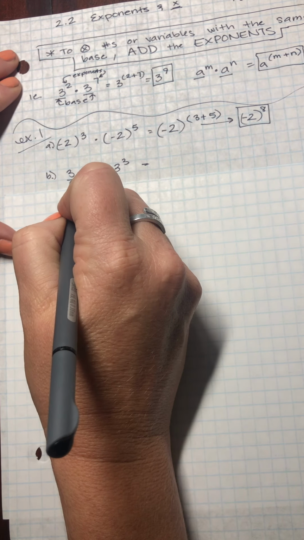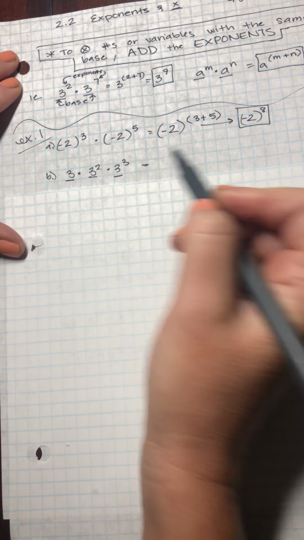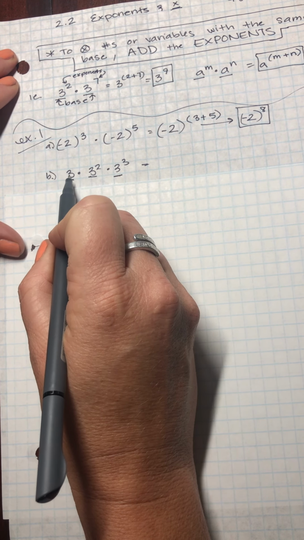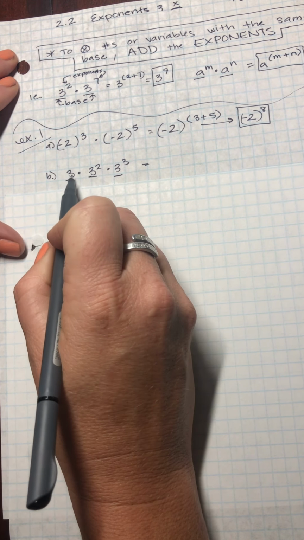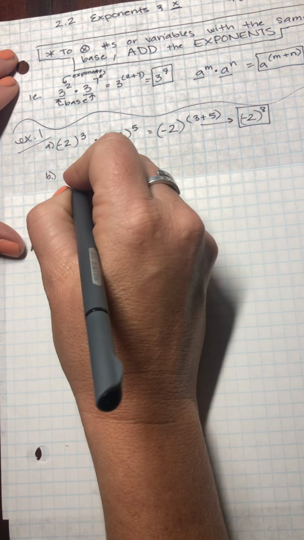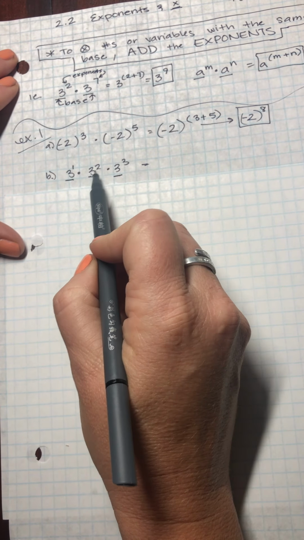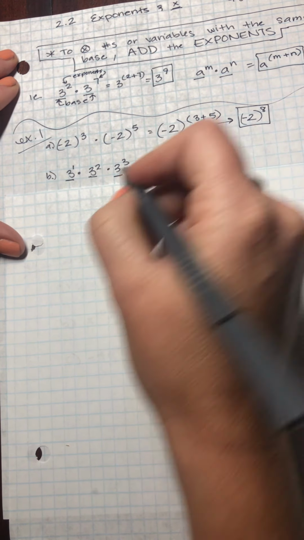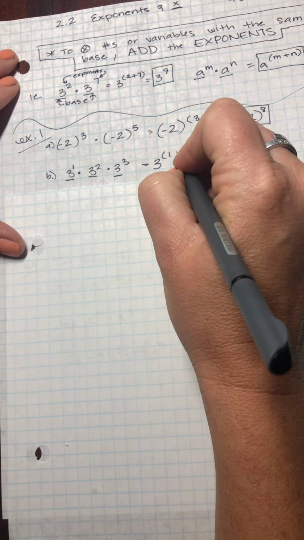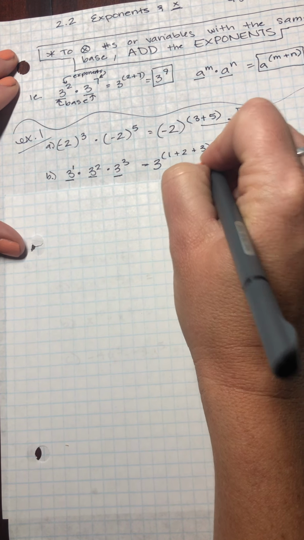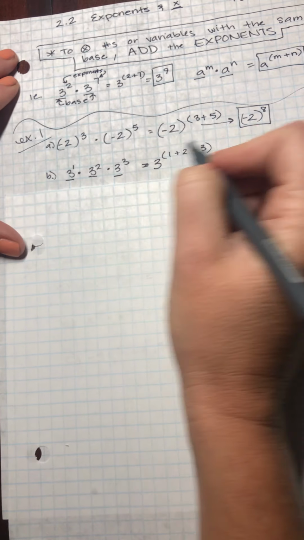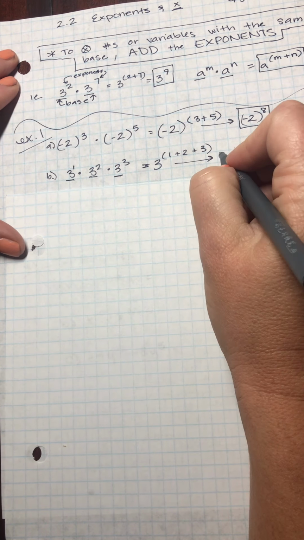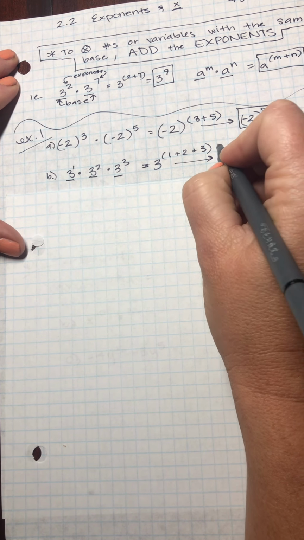This time we have three factors that we're finding the product of. Okay? 3 is the base. Here we have 1. There's nothing written as a power, but we still have 1 3. We have 2 in this factor, and we have 3 in this factor. So to combine them, I have 1 plus 2 plus 3. So my final answer is 3 to the 6th power.